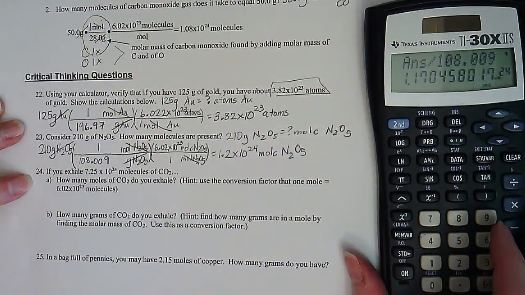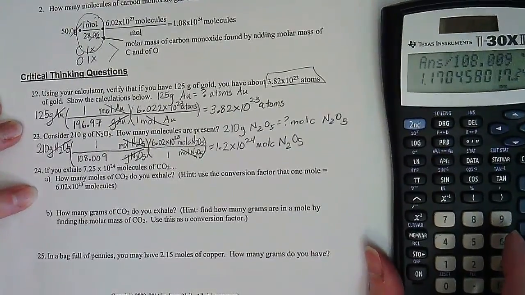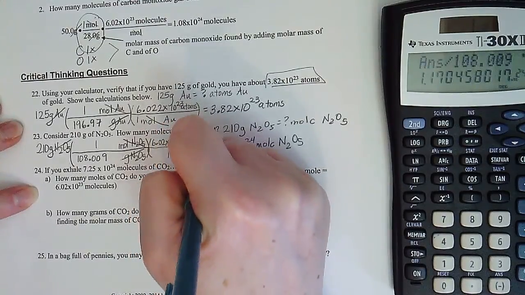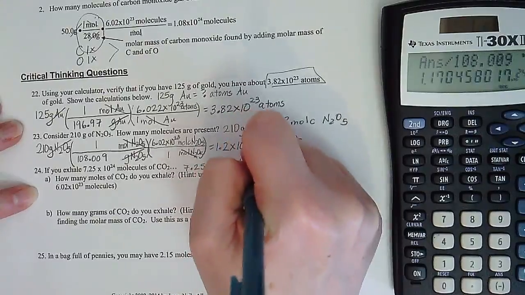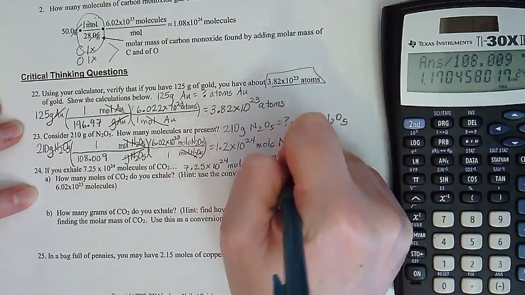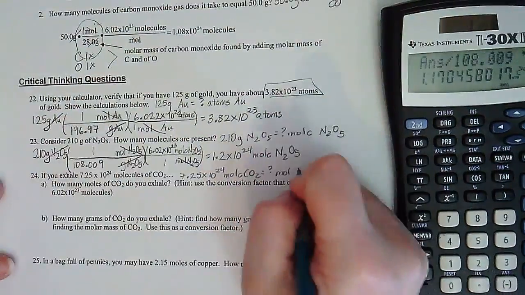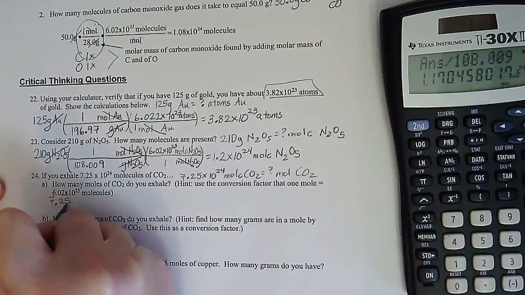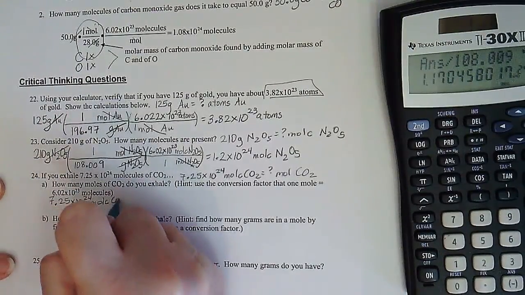Number 24. If you exhale this many molecules of CO2, how many moles of CO2 do you have? So this one is asking 7.25 times 10 to the 24th molecules of CO2. How many moles of CO2 do we have?